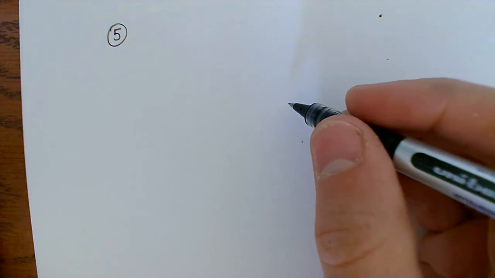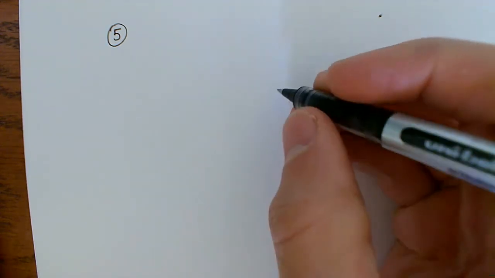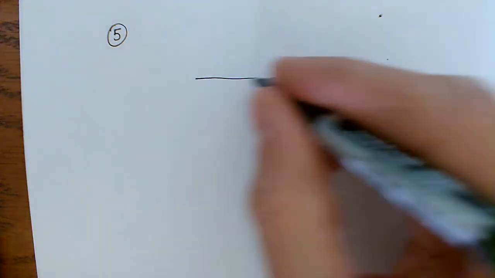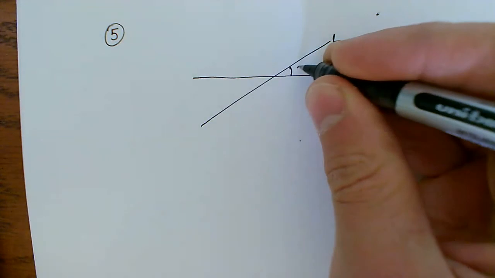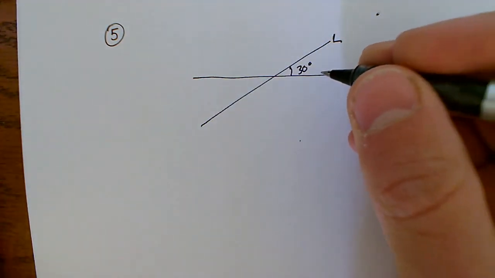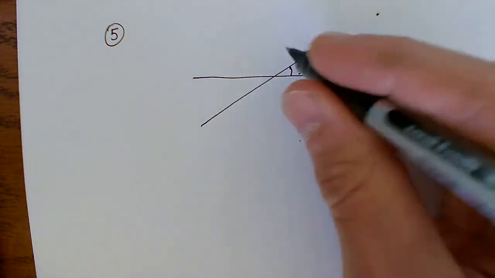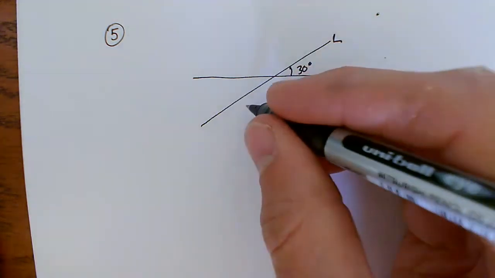Okay, question number 5. As ever, it's handy to have a quick sketch. So the line L makes an angle of 30 degrees with the positive direction of the x-axis. So we've got some line L making an angle of 30 degrees. Find the equation of the line perpendicular to L, but passing through the point (0, -4).